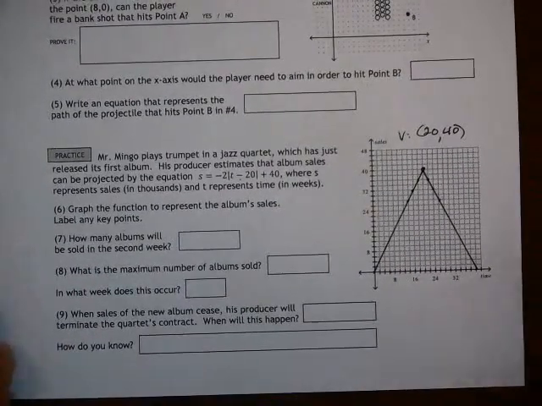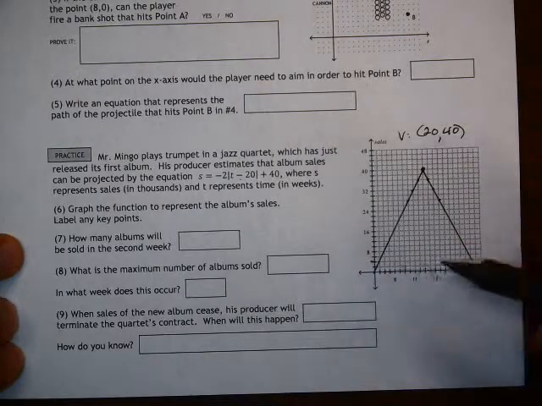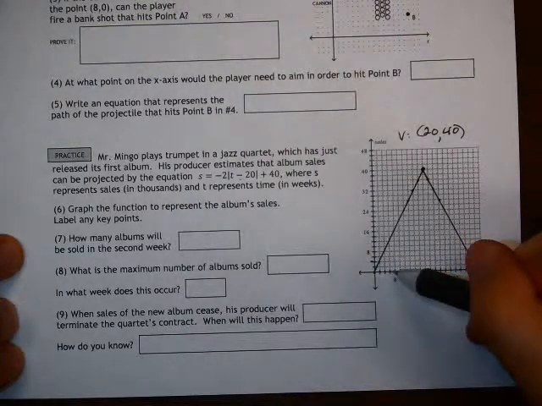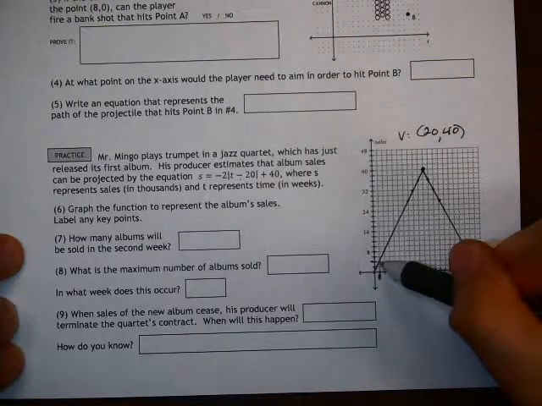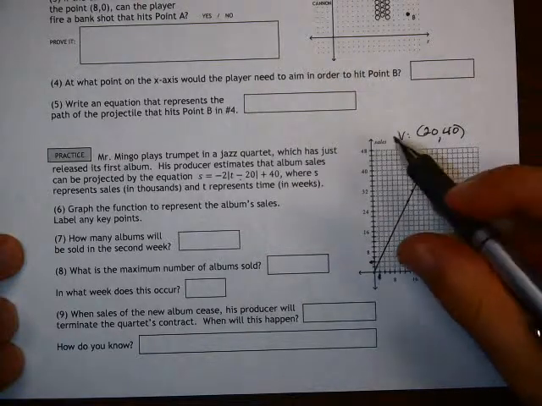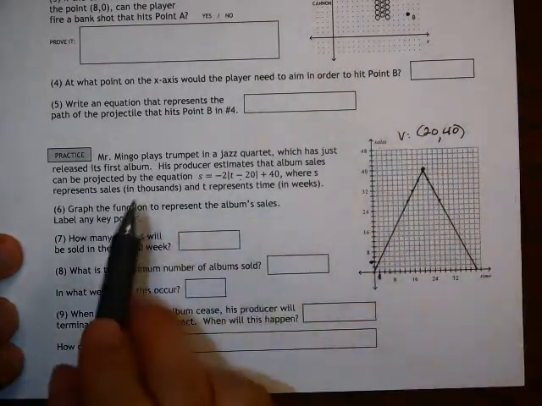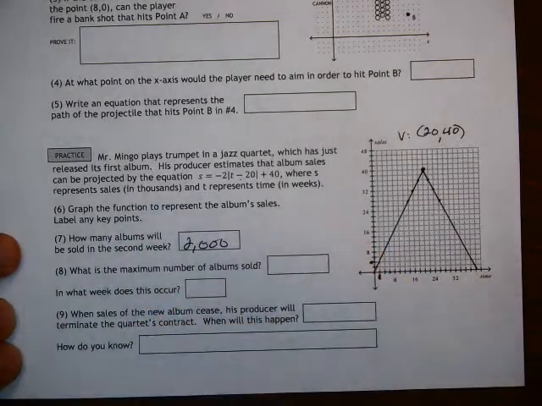Number 7 says, how many albums will be sold in the second week? At 2 looks like we're about right here. Now this again is 2, 4, 6, 8. This represents weeks. So here's the second week. And our height here is right here. So it looks like 2, 4, 6, 8. It looks like this is also 2. So remember, the sales were in thousands. So that would be 2,000.